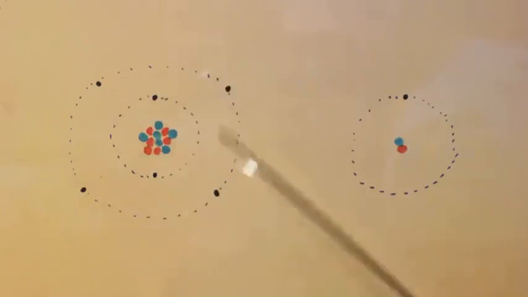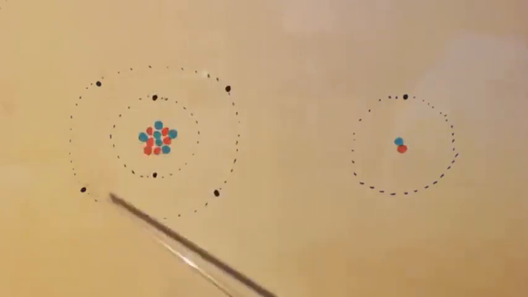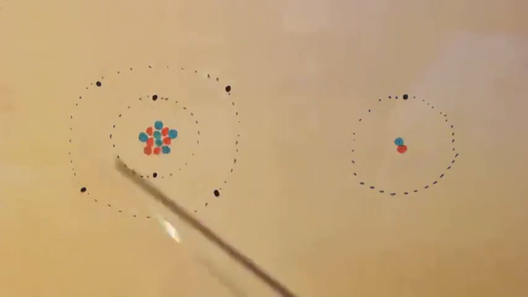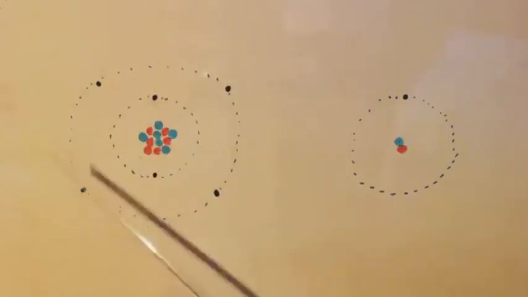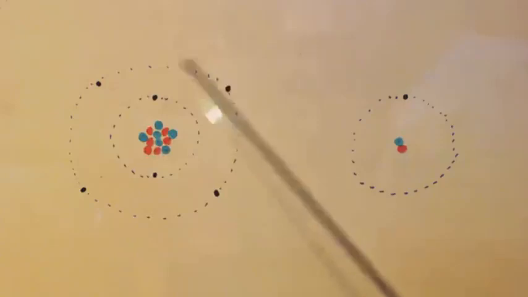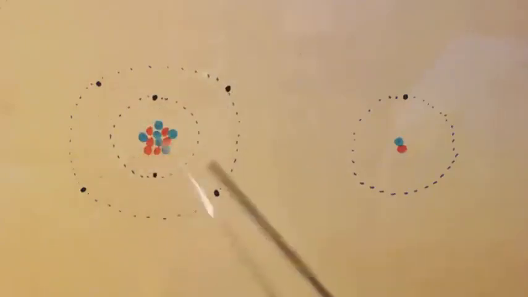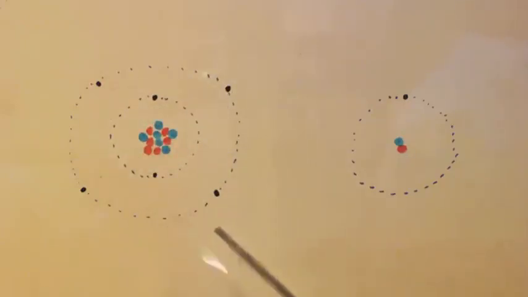And this is chemistry, not physics. They don't actually orbit, the electrons. They're just a wave of probability. You know what I mean? And we're not going into that. This is chemistry, not physics.